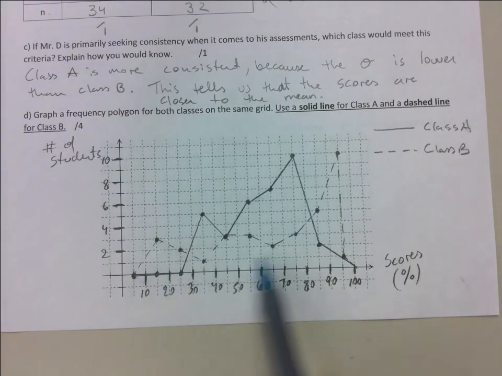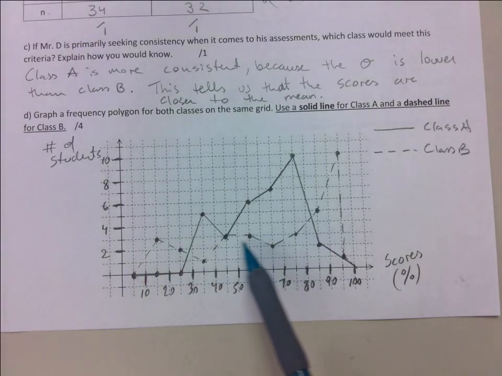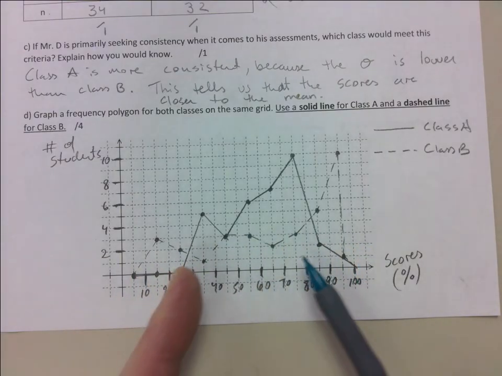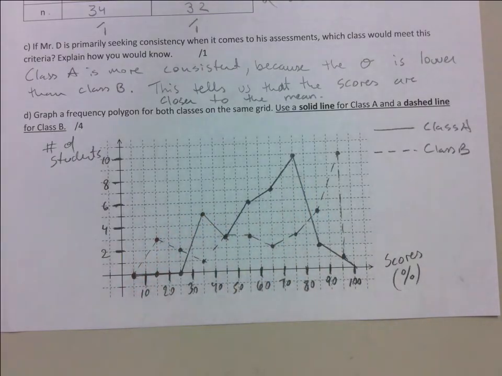Can you tell that Class B is a bit more spread out? Right? Like look at this, it's low here. It's very spread out. Whereas Class A is a little bit more chunked up, like it's steeper, right? Like it's a bit more clustered. So I don't know, I hope that you see that. And so this is how you would do it. This is the 2-in-1 deal here, right?